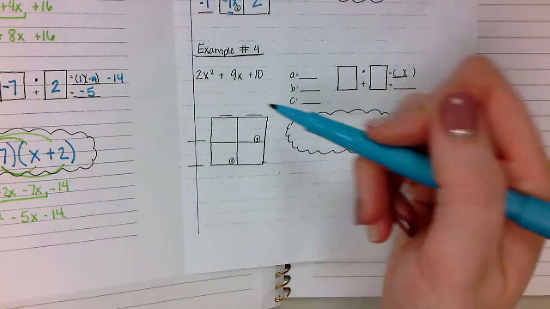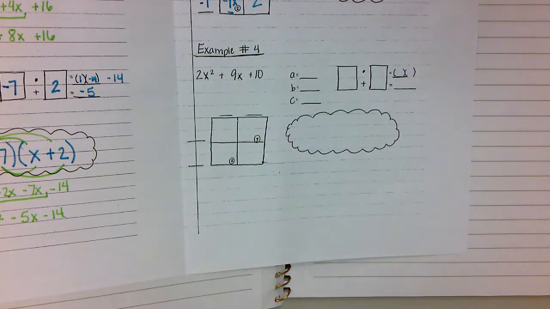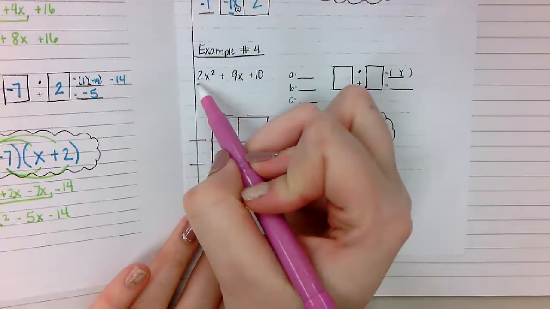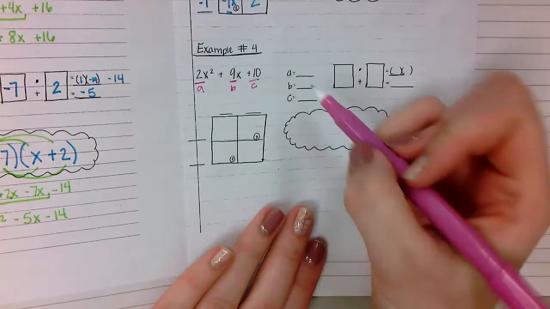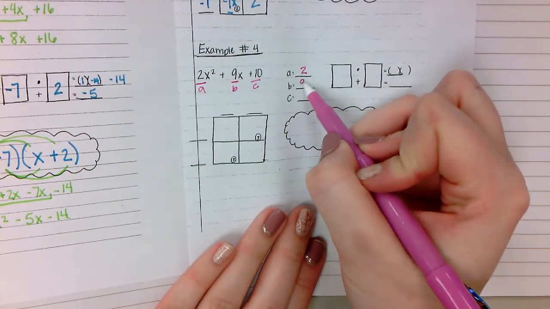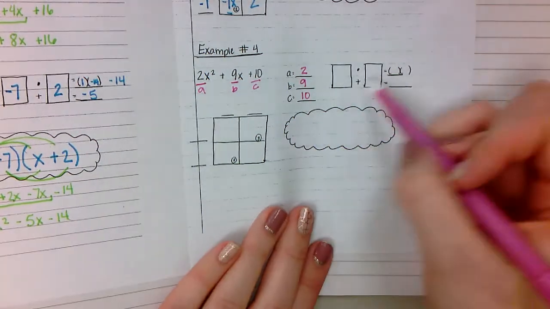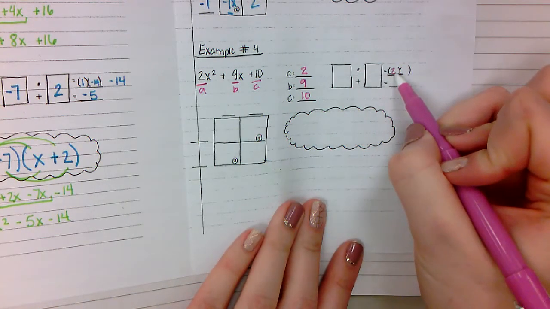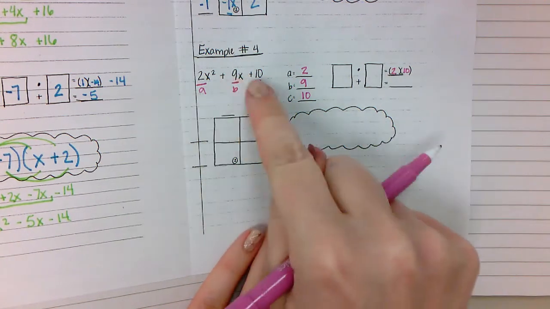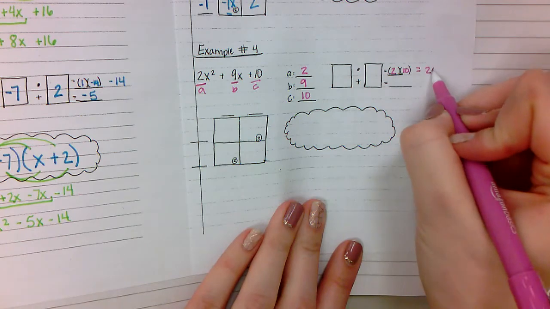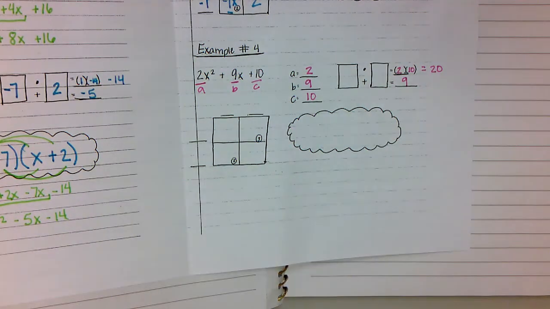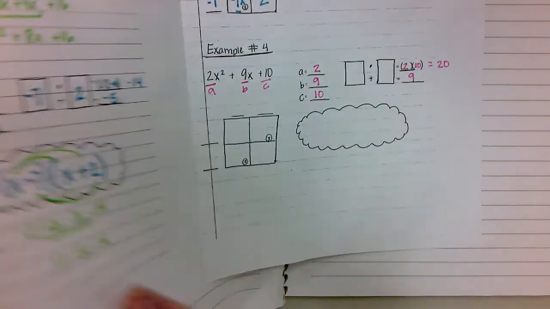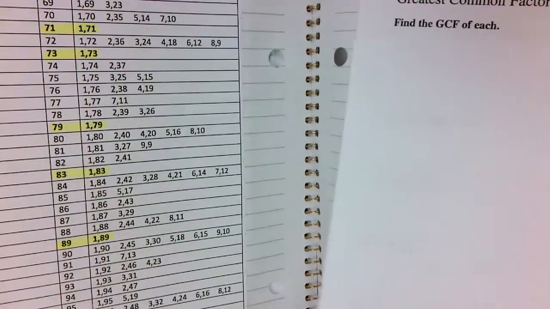This last one has an a value that is greater than 1, as you can see right here. Our a value is actually 2. So our a value is 2, our b value is 9, and our c value is 10. So we need to think of a number that's going to multiply to give us that times that, which is 20, but add up to give us 9. Fun times. So again, you can go back to your factored sheet and look and see which one.